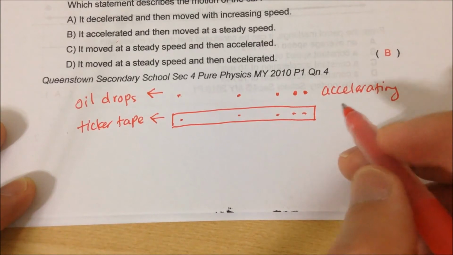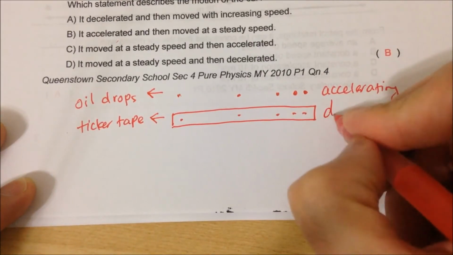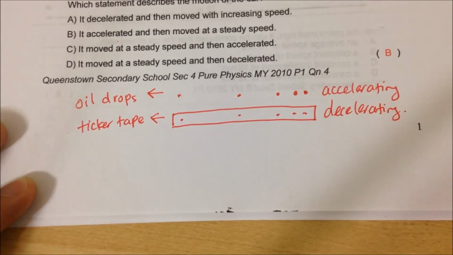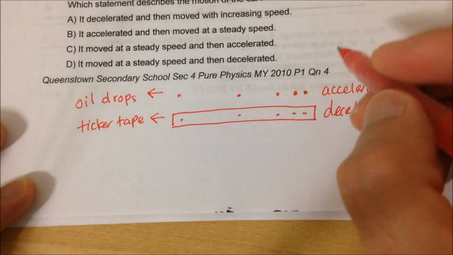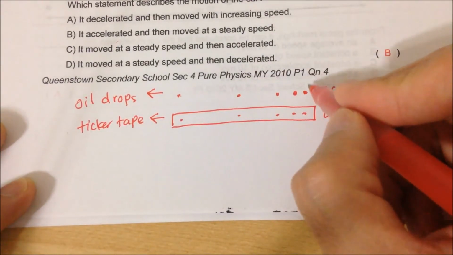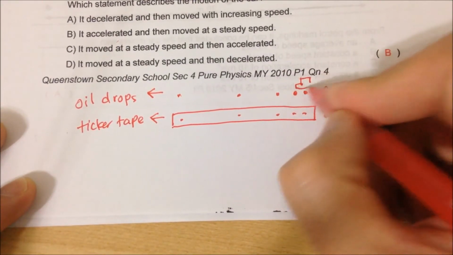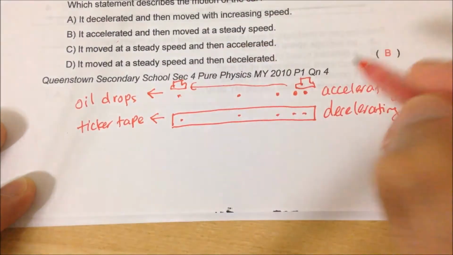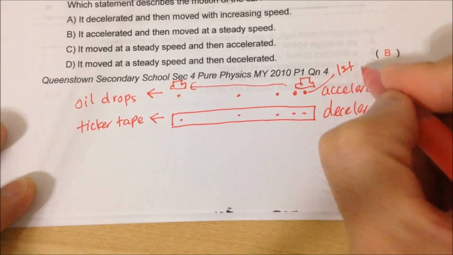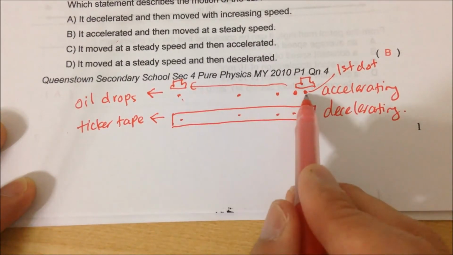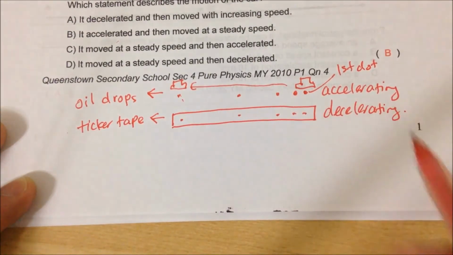So what's the answer? In actual fact, the answer is it is decelerating. Why? Very simple. The key to answer this question is to ask yourself, which one is the first dot on the diagram? Now for the oil drops, the car has to start from here, and then it will move to here. So because of that, this is the first dot, and this is the last dot. So if this is the first dot and this is the last dot, the gap is getting bigger, so it's accelerating.